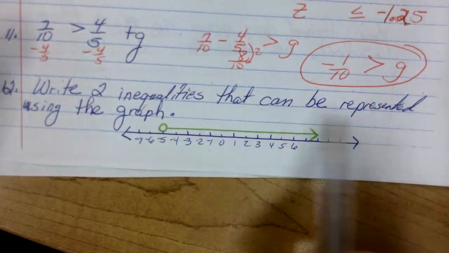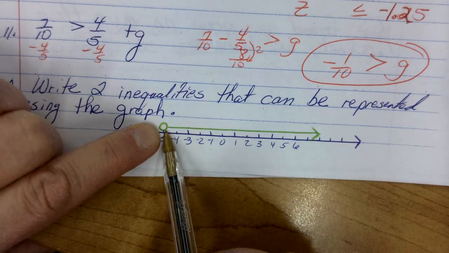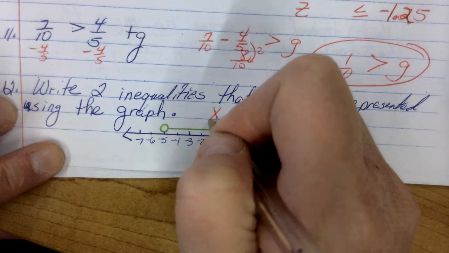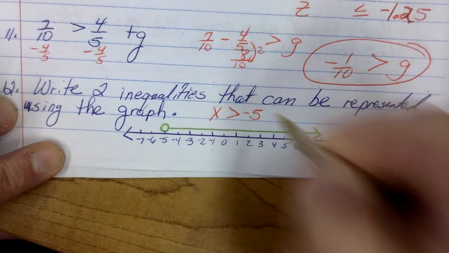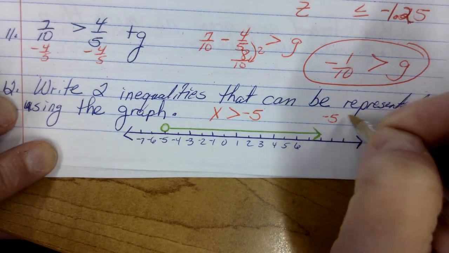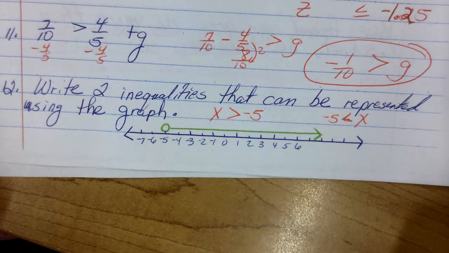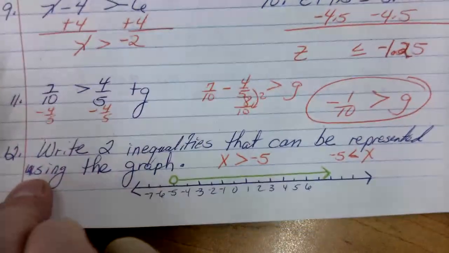Write two inequalities that can be represented by the graph. So the open dot means it is greater than or less than. And in this case, we're going to say x is greater than negative 5. That's one inequality. Or we could say negative 5 is less than x. We can flip it. So here are our two inequalities. Traditionally, we usually put the x first.